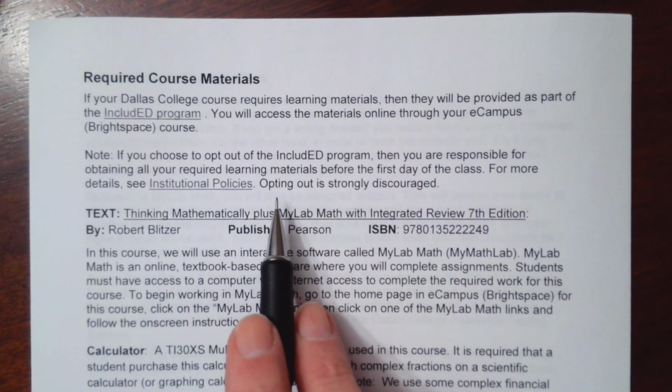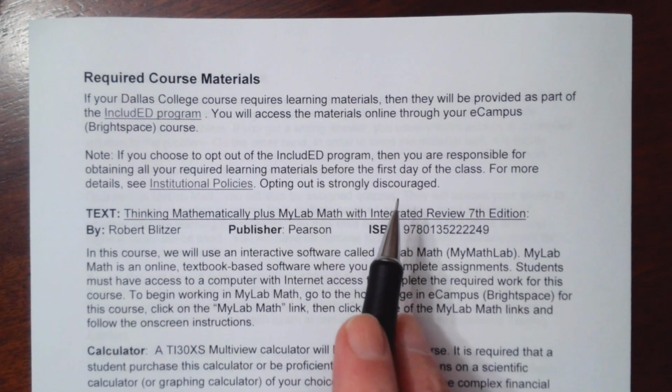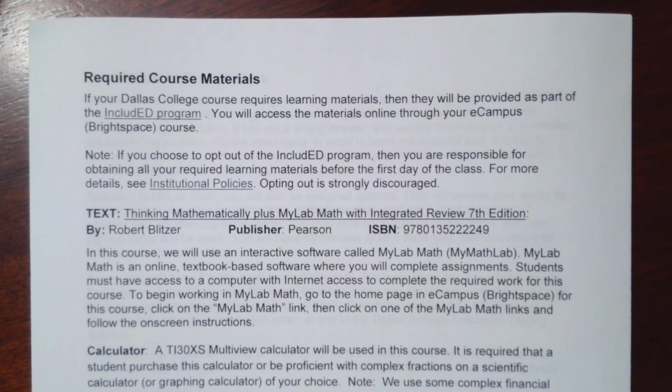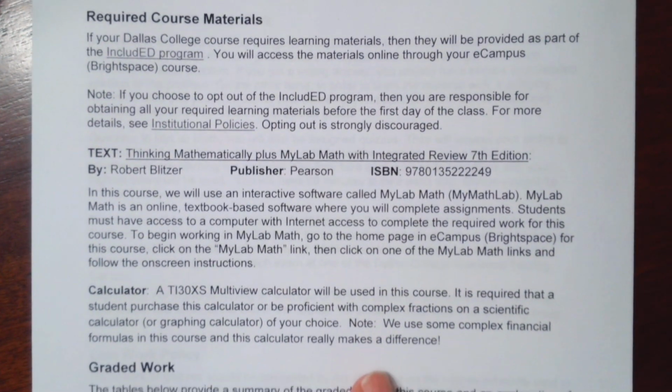Again, you'll notice opting out is strongly discouraged. In the past, students would opt out because they thought they might be able to save themselves some money. It's been my experience that our prices are very, very reasonable, and you're not likely to find a better deal, and it's going to create issues with you during the course. At least that's what I've seen in the past. So that's why I say don't opt out.